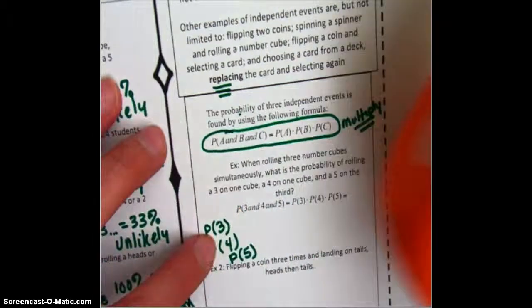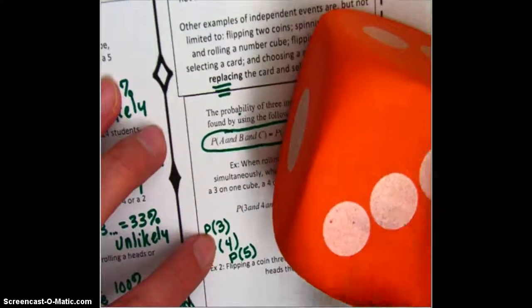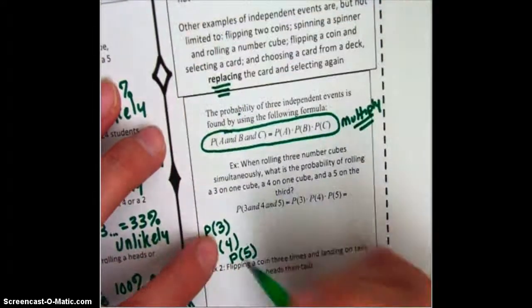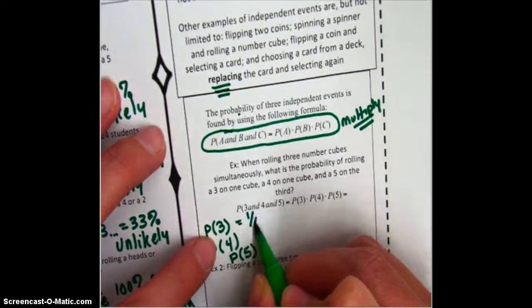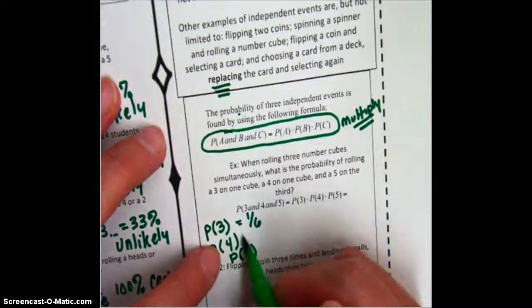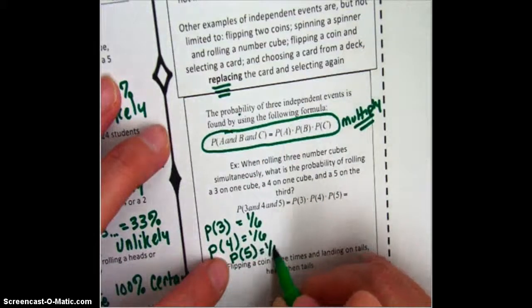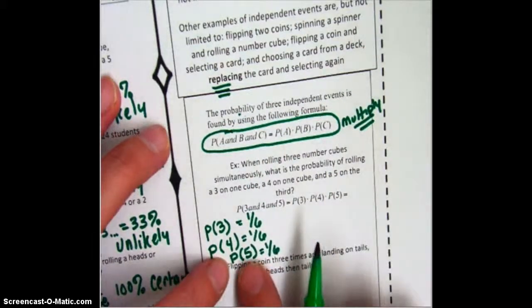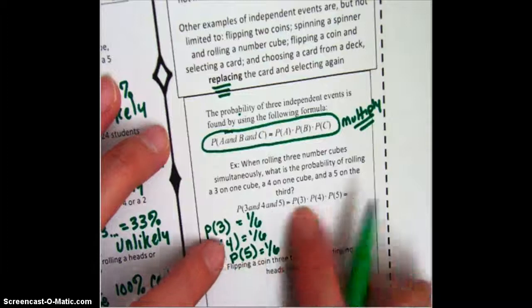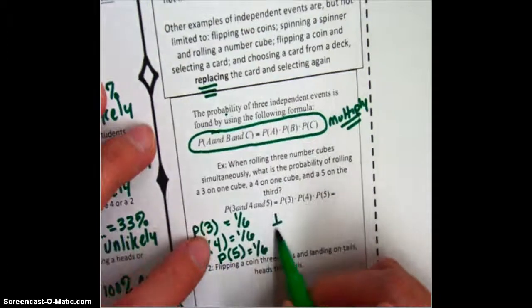There's only one 3 on this cube, so there's a 1 in 6 chance because there's 6 sides. So there's a 1 in 6 chance of rolling a 3. There's a 1 in 6 chance of rolling a 4 because there's only one 4 on this number cube. And there's a 1 in 6 chance of rolling a 5 because there's only one number 5 on there.